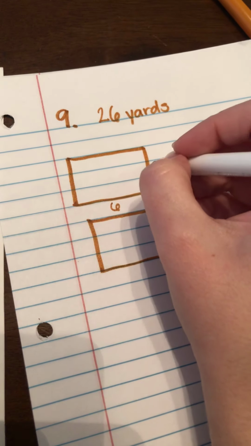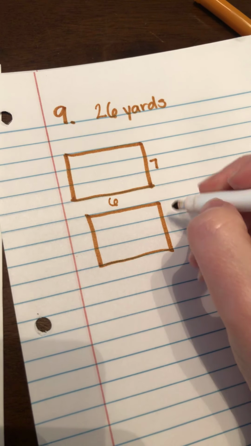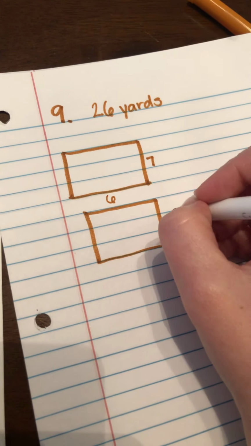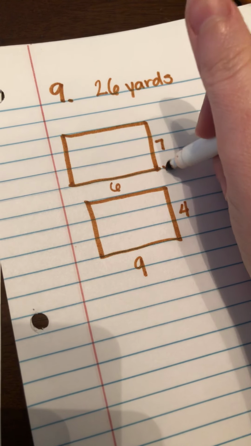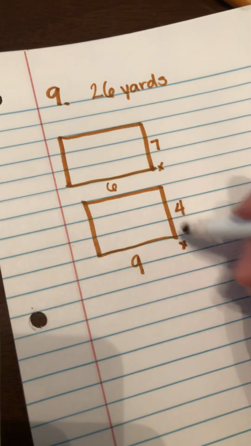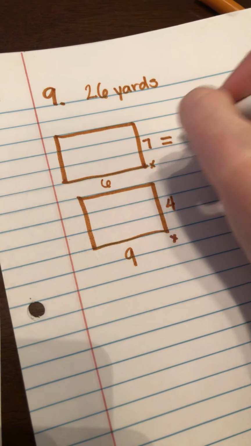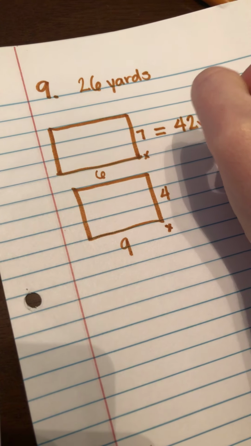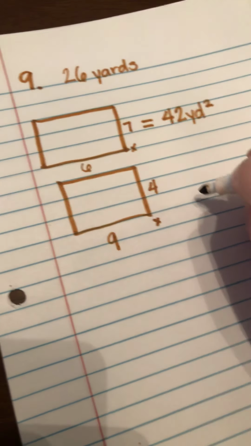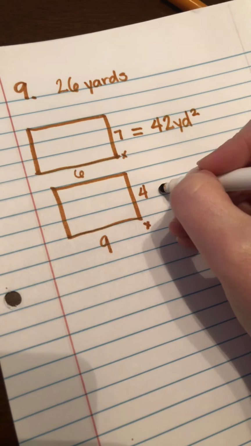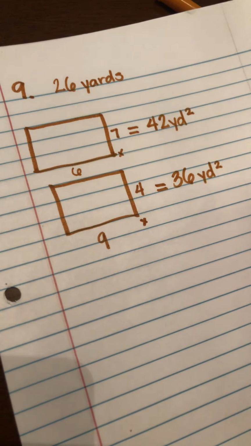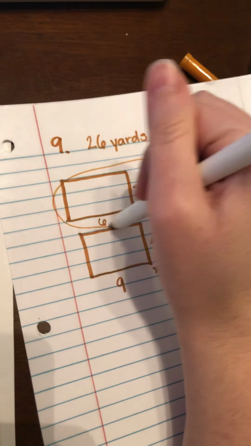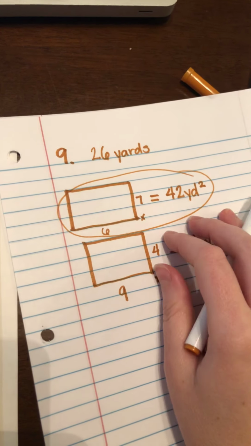So I'm gonna do 6 and 7 for the top one. And we're going to do, let's do 4 and 9, okay? All right. So then to find the area, we're going to multiply the side to side with the up and down number. And the area is going to equal 42 yards squared. And then do your 9s trick. 9 times 4 equals 36 yards squared. So which one's bigger? It's going to be the top one. I keep making the top ones bigger. Not on purpose. Okay. That's it for the drawing of the rectangles.